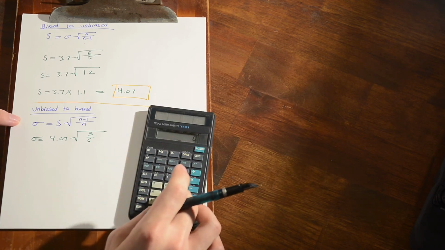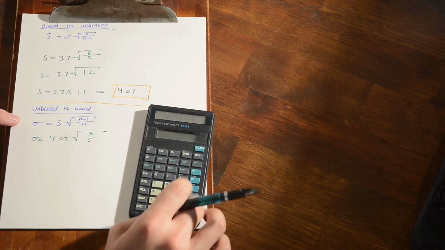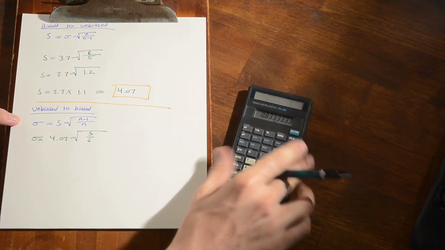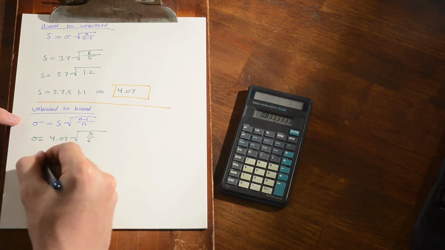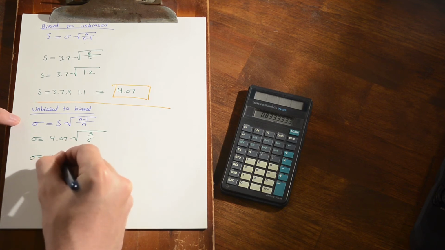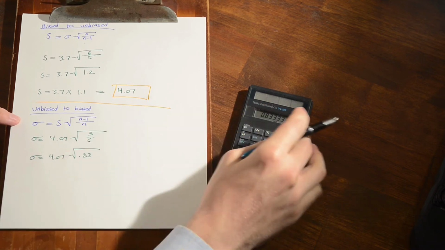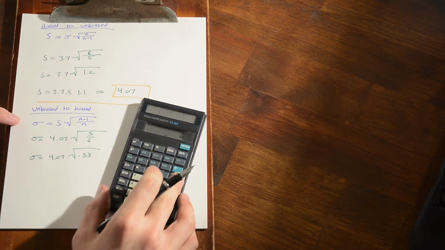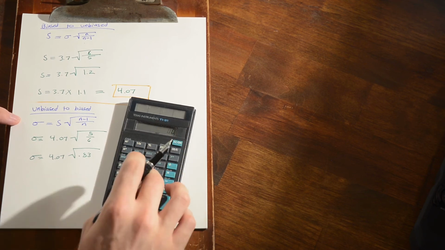We're going to take 5 divided by 6, which is equal to 0.83. None of those are high enough to round, so we're just going to keep it as 0.83. We're going to take the square root of this, again clearing the calculator so things match up. 0.83.